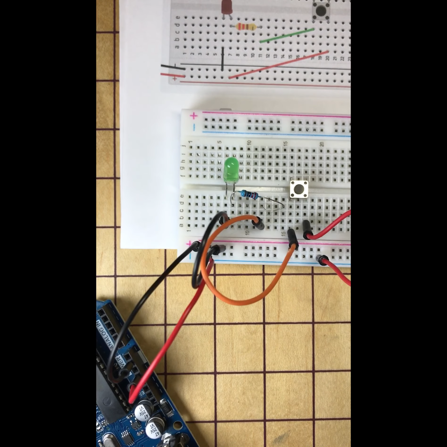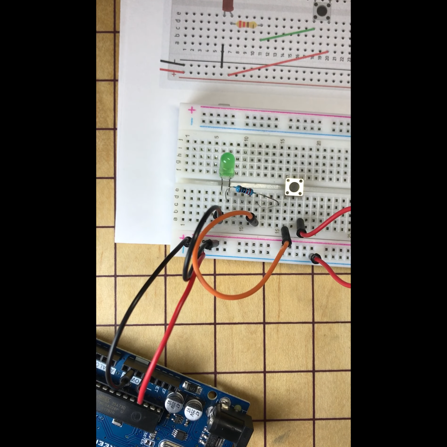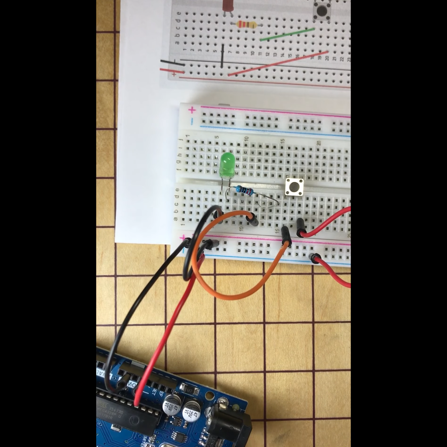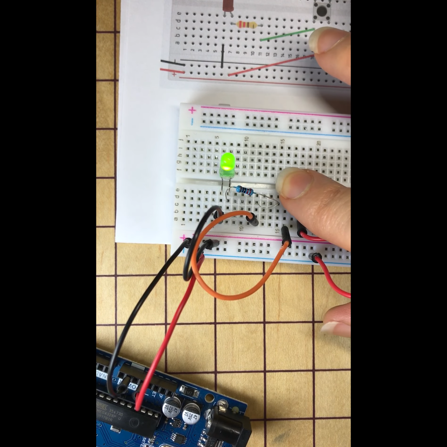And then I'm going to plug in my Arduino, giving it some power and my circuit some power, and I hope that when I push that button that little light's going to light up, and there we go.